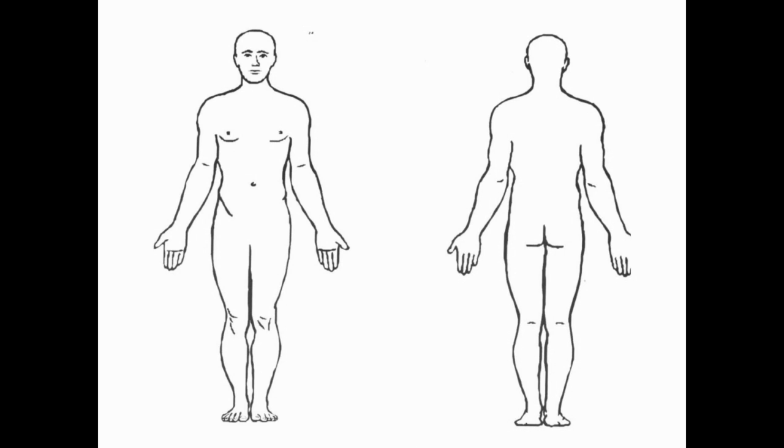Can we think of an example that would be superficial in comparison to another body part? Skin is superficial. That's perfect. To muscles that are deeper. Perfect. So those are all the terms that are going to get us started.